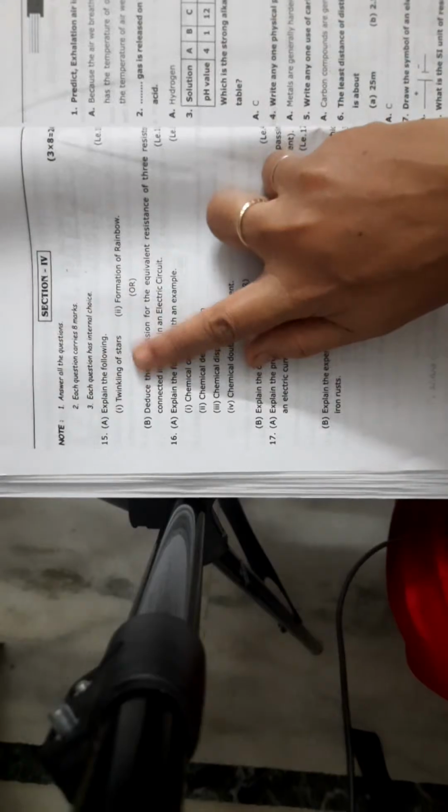If you're interested, we'll continue our revision session in this way, where with 1 hour of preparation you can cover all the things. Those who get time, write down these two questions also, twinkling of star and formation of rainbow. You are already familiar with that. If you complete it, I'll be very happy. So complete your syllabus, given questions.